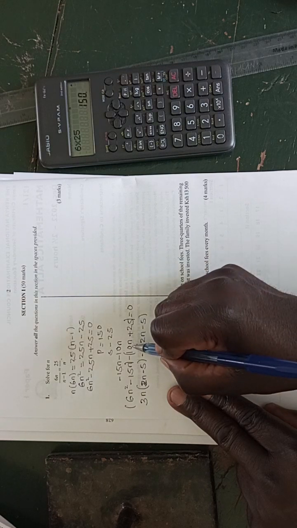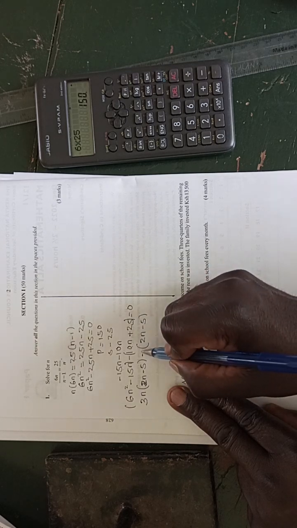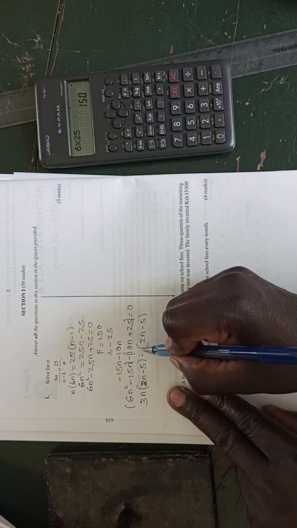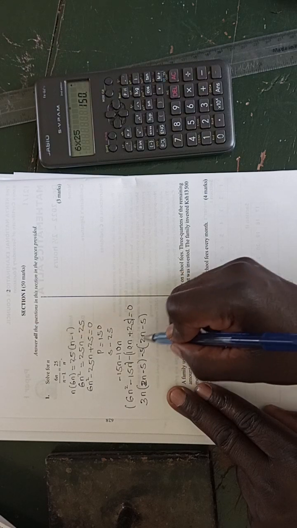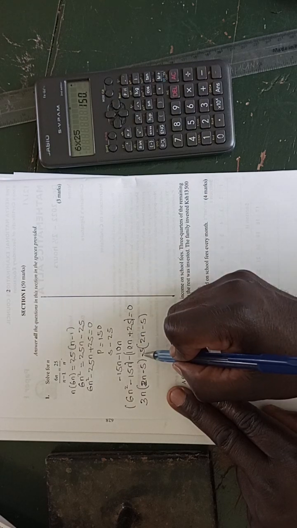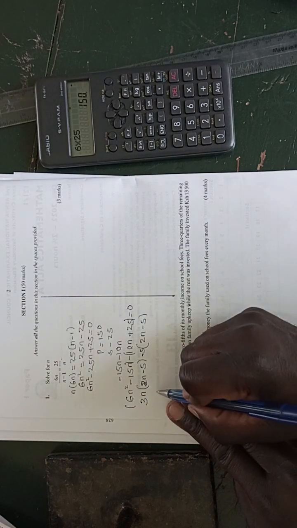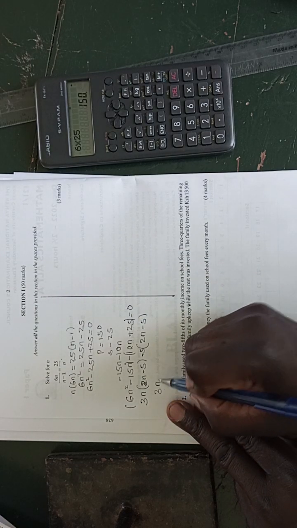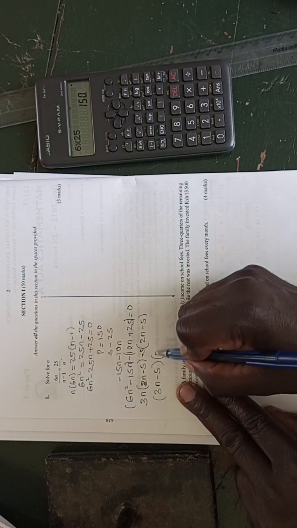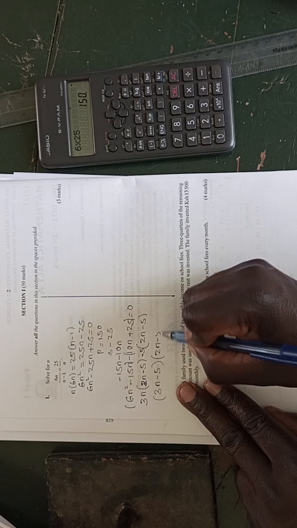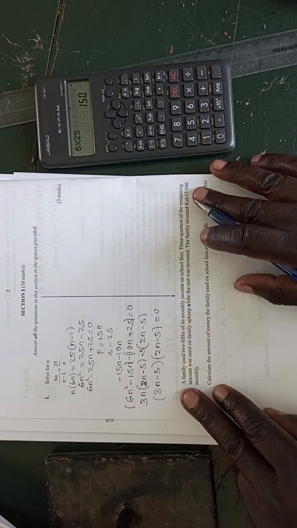Between minus 10n plus 25, we have 5, which is common there. So 5 times 2n is giving us 10n, and negative 5 times negative 5 gives positive 25. So we can have 3n minus 5 into 2n minus 5, and that is equal to 0.